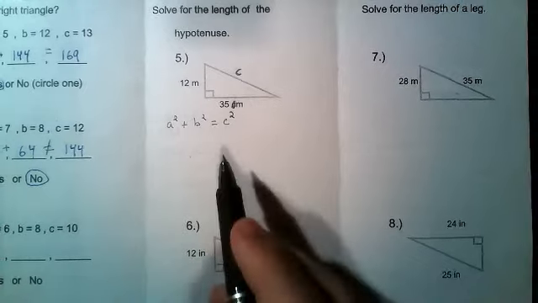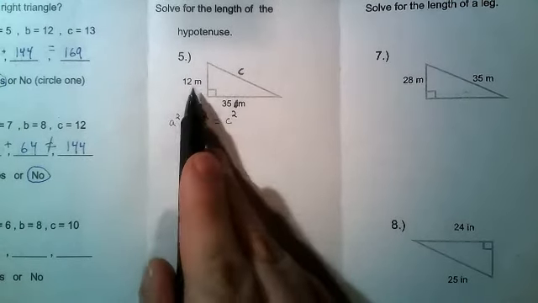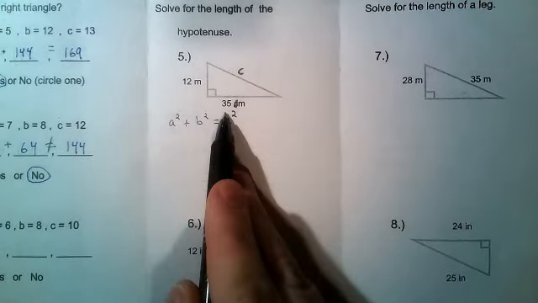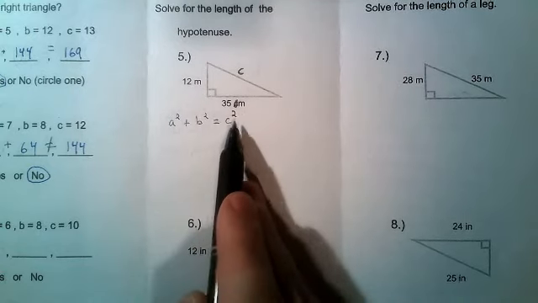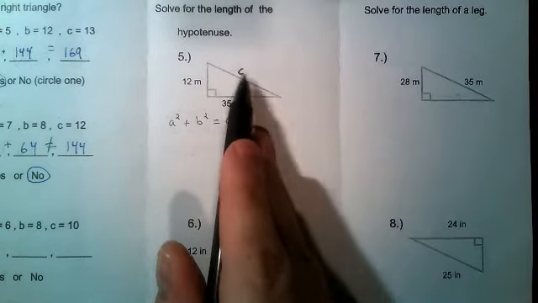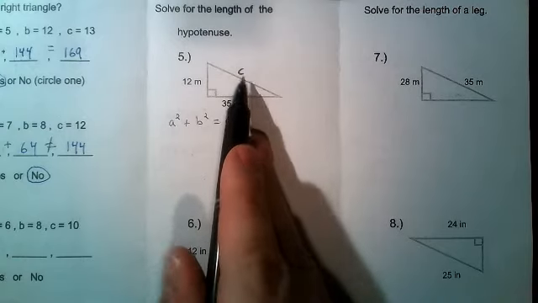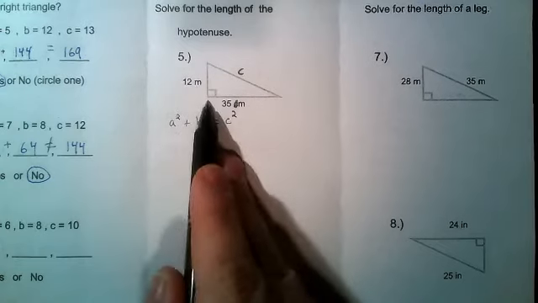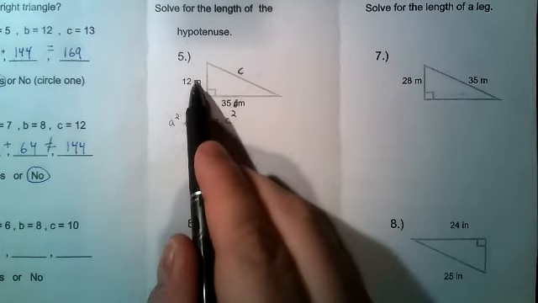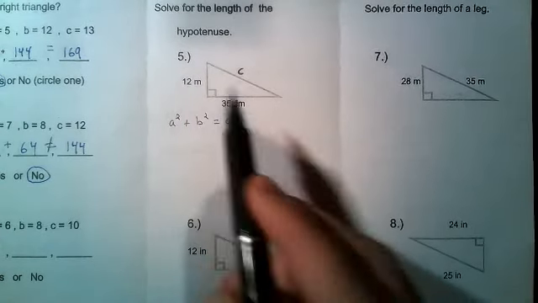Now, like I said in the beginning, it doesn't matter which one you call a, which one you call b, okay? As long as you don't use these ones as c, because c is very, very definitively the one across from the right angle. So let's fill these in. I'm going to call this one a and this one b.